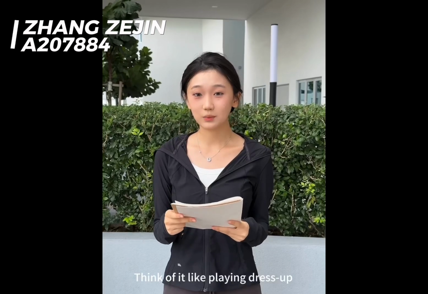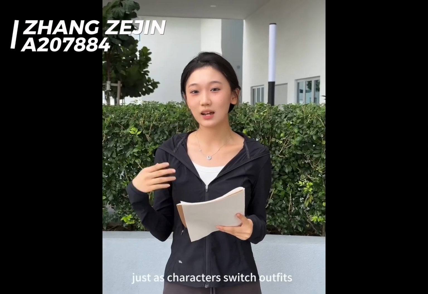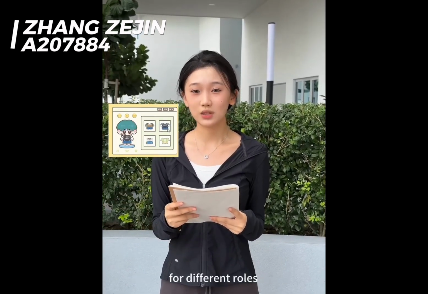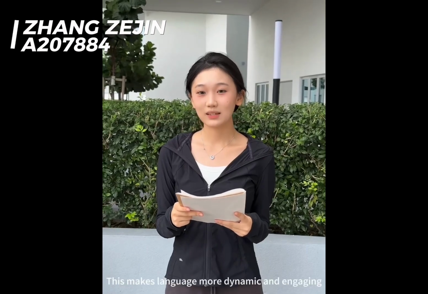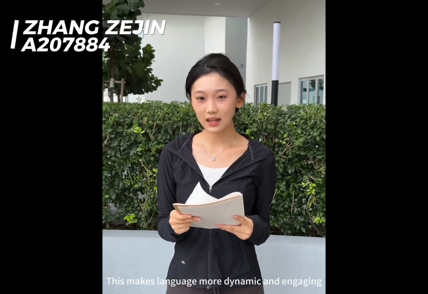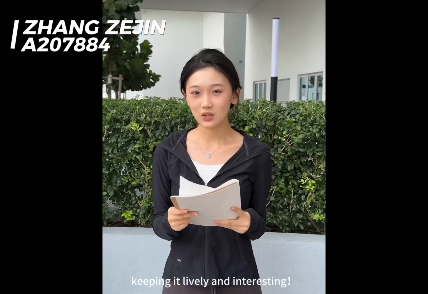Think of it like playing dress up, just as characters switch outfits to different roles. Words change forms to fit various grammatical contexts. This makes language more dynamic and engaging, keeping it lively and interesting.